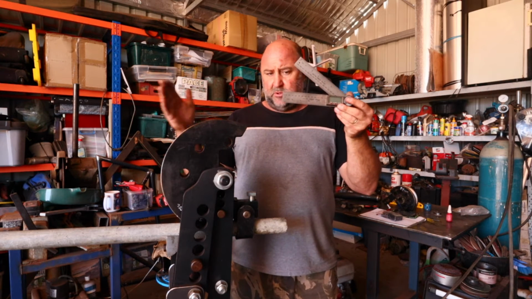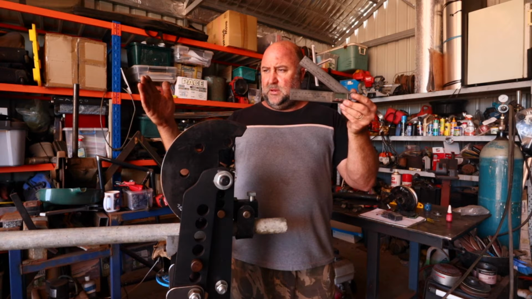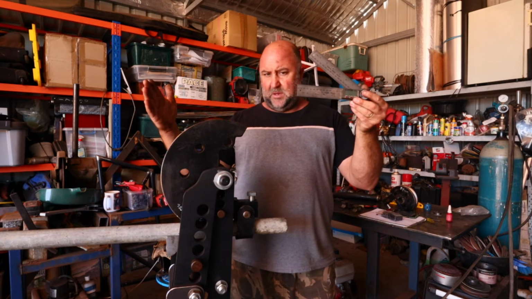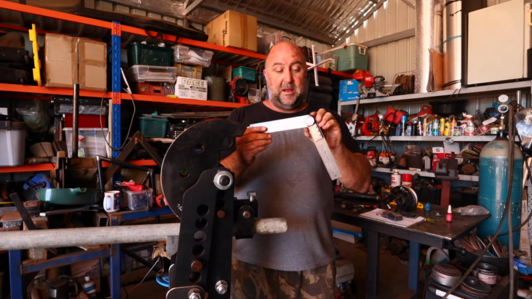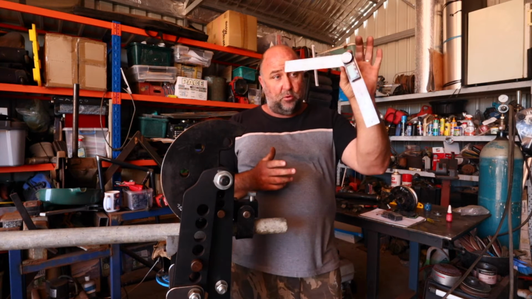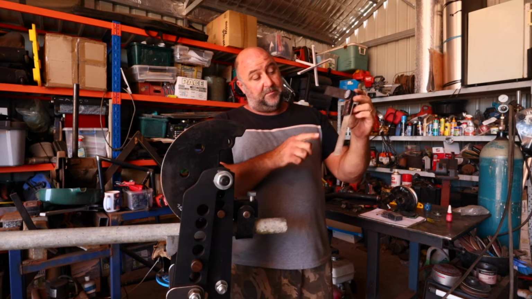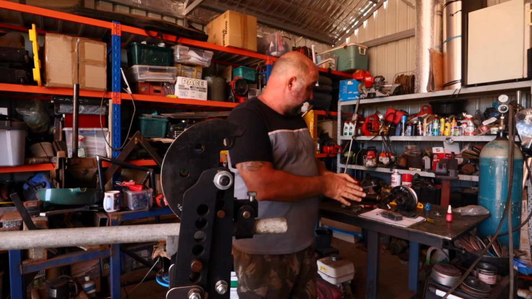I think I've got a 300 and a 600 maybe. I can't remember the size of the bigger one. They're good for when you're measuring an angle, say in your car or whatever bit of tube you want to bend. You just tighten it up and it gives you the degree on there. Handy bit of gear.